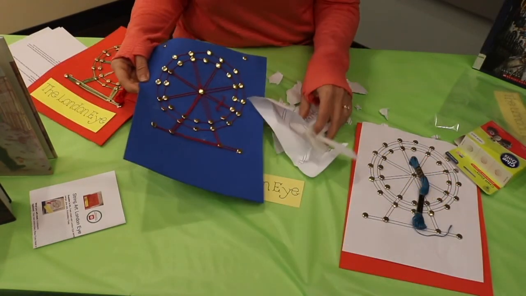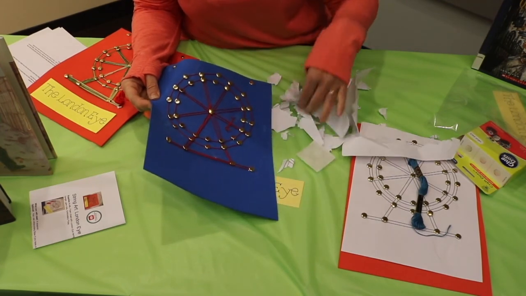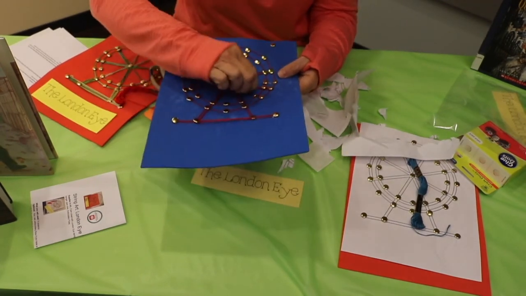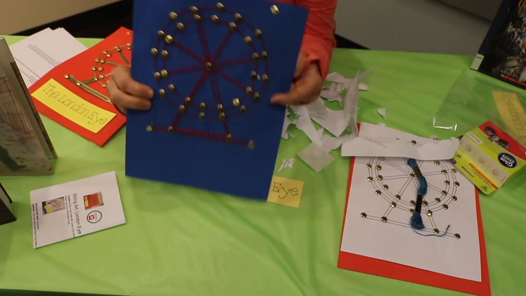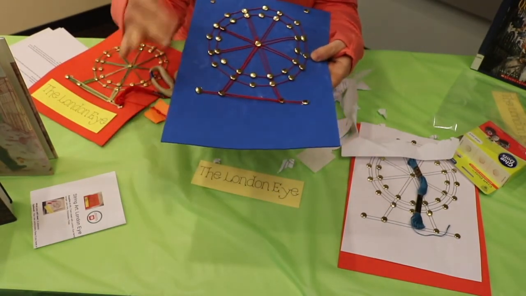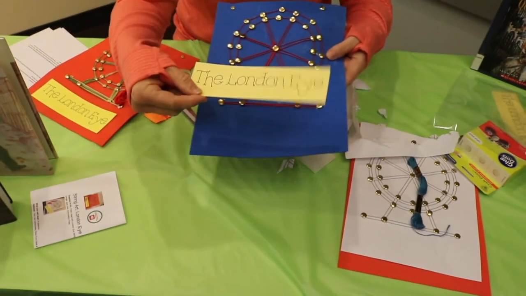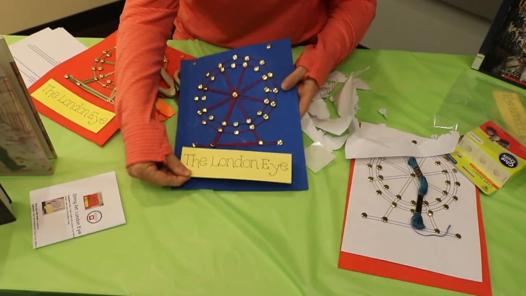Okay, so you see all the little pieces of paper I ended up with? So just do your ripping and your careful cutting, and you'll end up with your Ferris wheel, the London Eye, okay? So if you don't want to name it the London Eye, that's fine. You can make your own name on the back of this plaque. I made you a little plaque that had the London Eye on it.